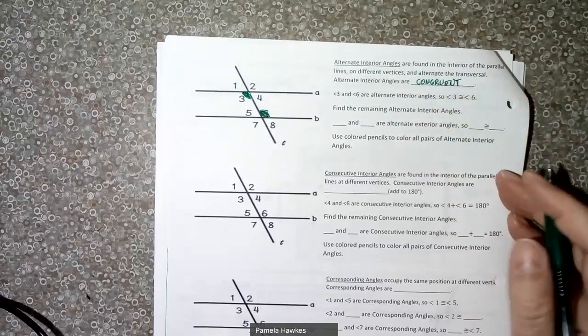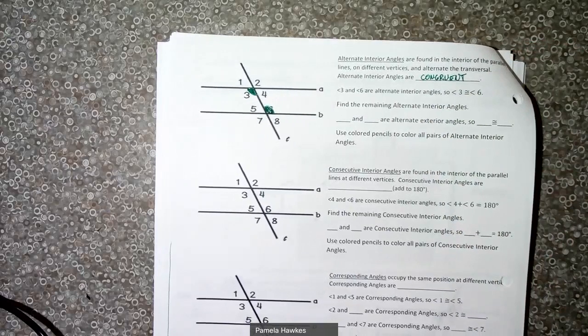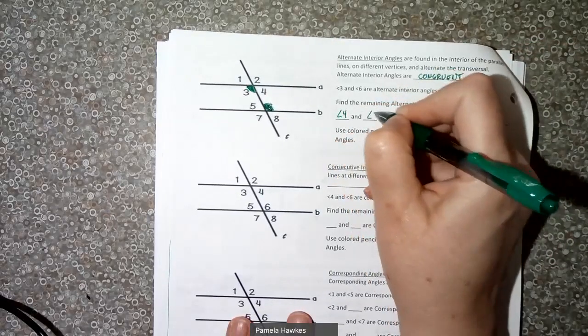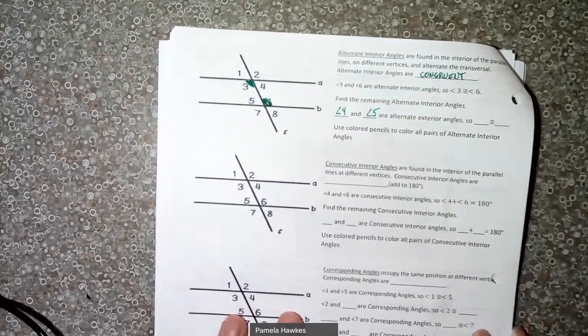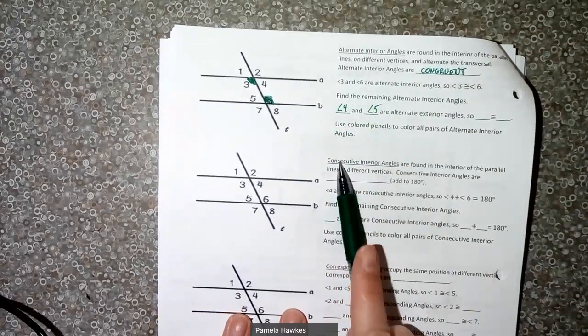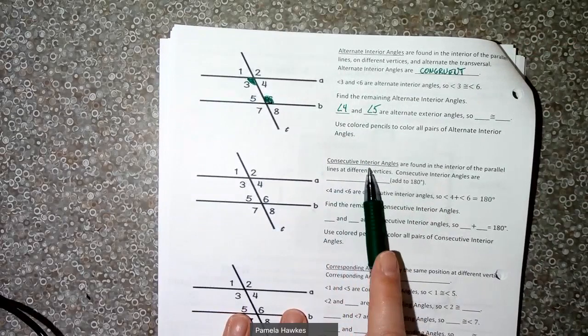Okay? What's the other set of alternate interior angles? Not 3 and 6, but what? 4 and 5. So angle 4, angle 5. Okay, here goes. Next one. This one's, look at the difference here. This was alternate interior. This is consecutive interior. So what do you think consecutive interior is?